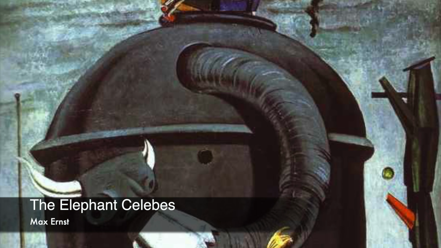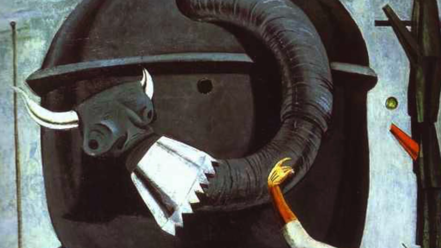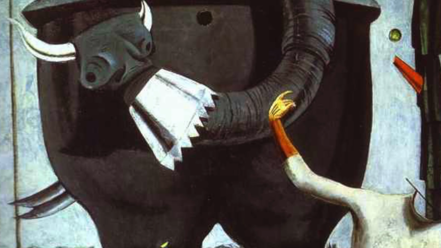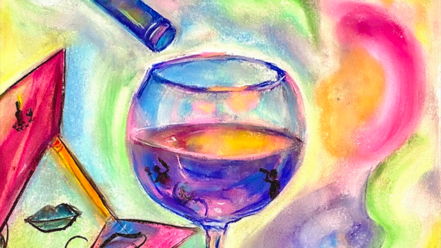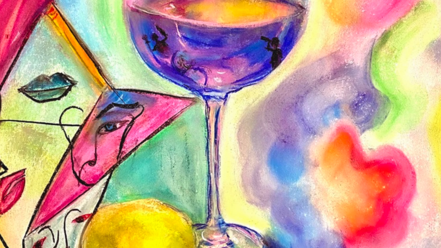The distortion in the Surrealist movement was different than the Cubist movement. Artists depicted many irrational scenes and studied the unconscious mind. This final drawing is a mix between a little bit of Cubism and a little bit of Surrealism.